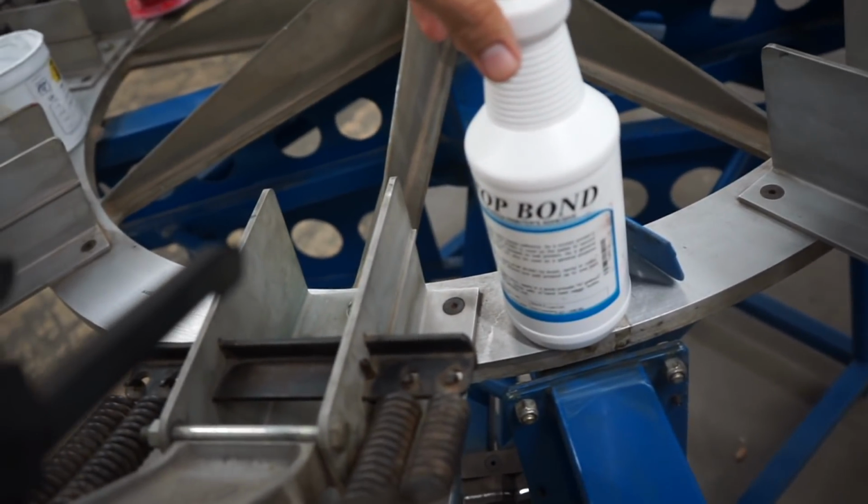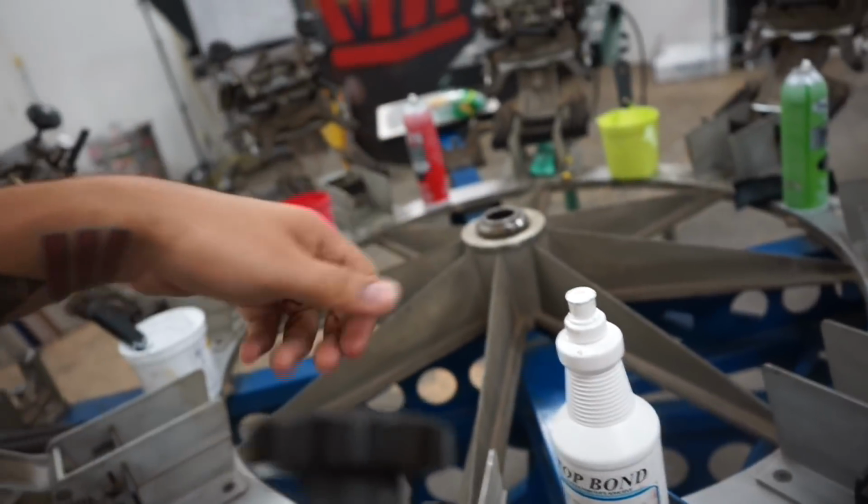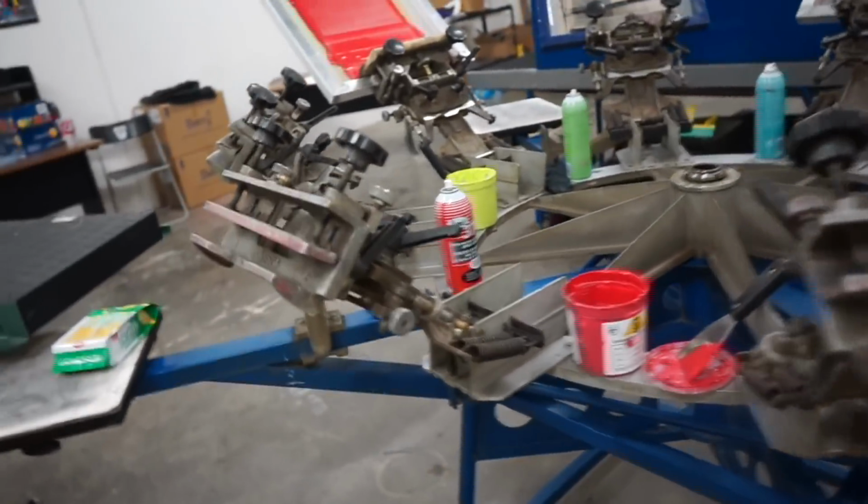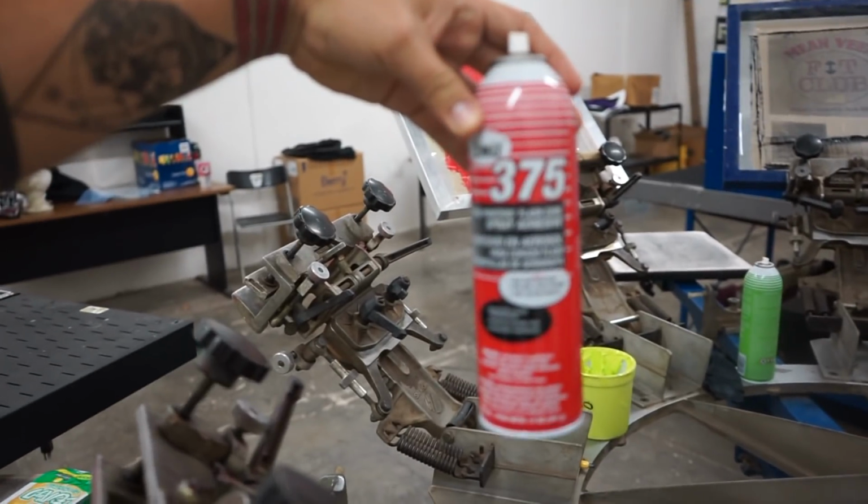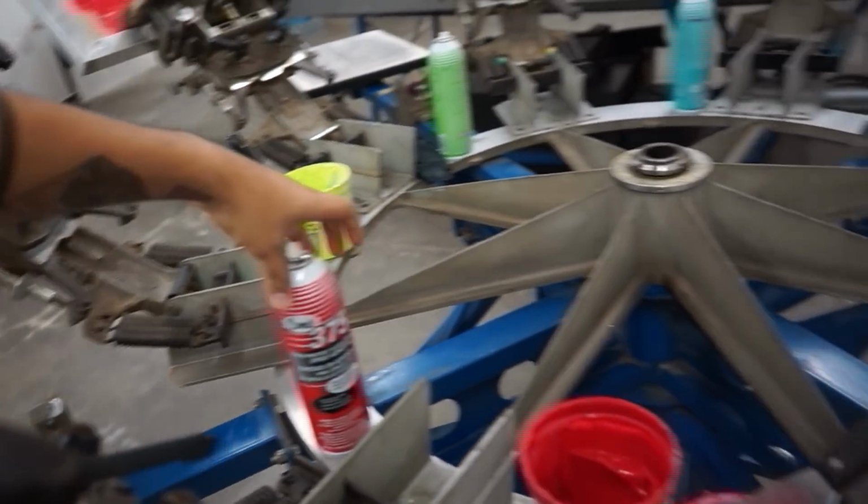For the glue, I use Top Bond. This is like a liquid glue. That adhesive is very good for t-shirts. It's very long lasting. And then to tack my pellons down, I use the 375 spray adhesive.